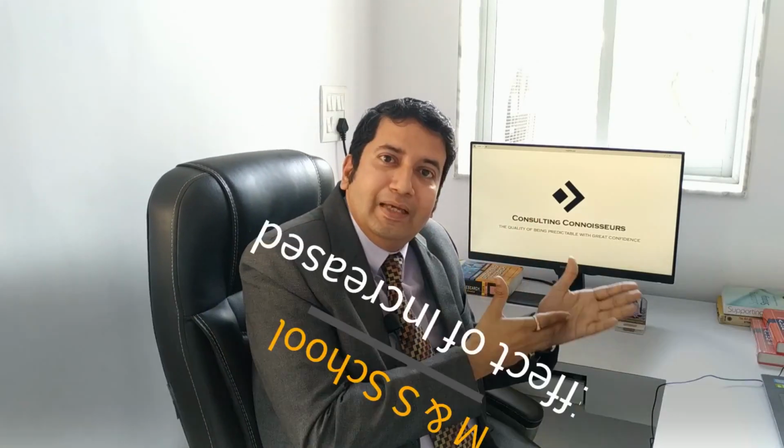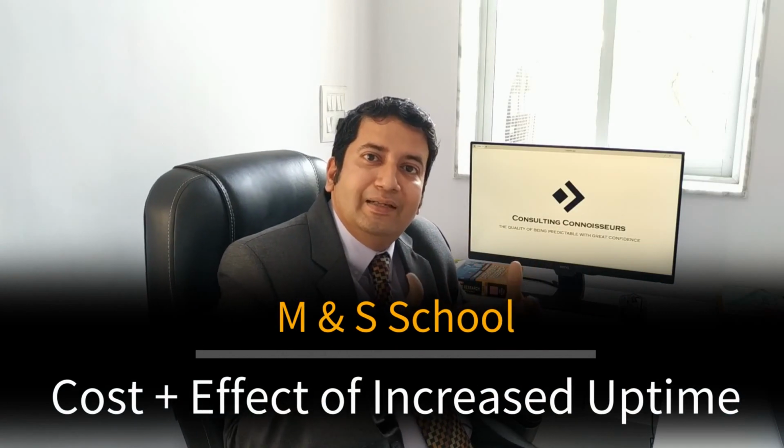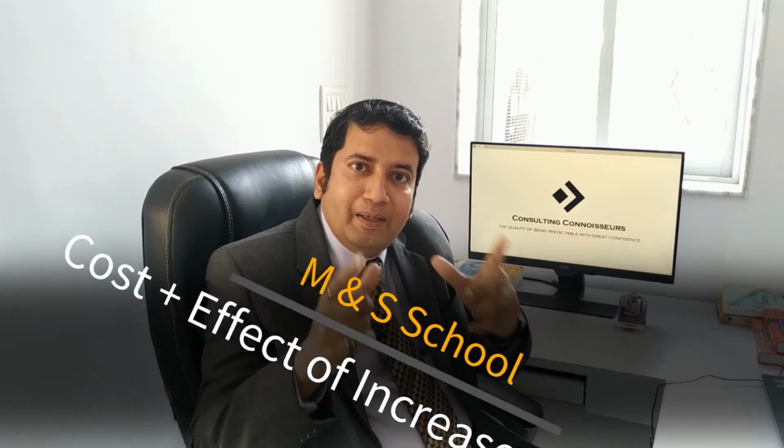The modeling and simulation school will look at how this particular event pans out. When you reduce the downtime, you are actually improving the uptime. You are seeing that the uptime has gone up, whereby you are getting more revenue from this particular bus. So, one of the effects was reducing the maintenance or the downtime due to repair. The other one was an increase in revenue because the running time has gone up.